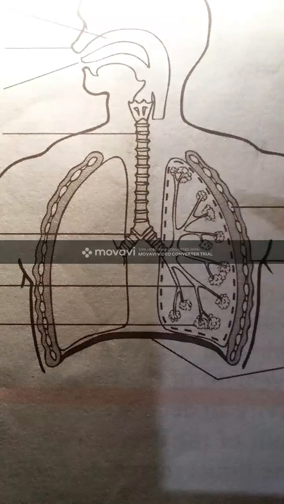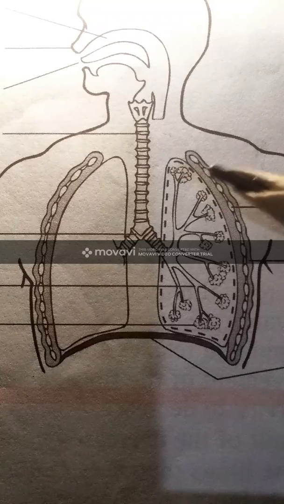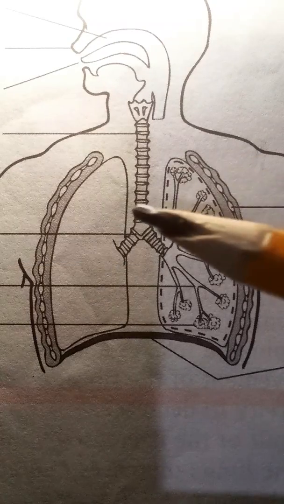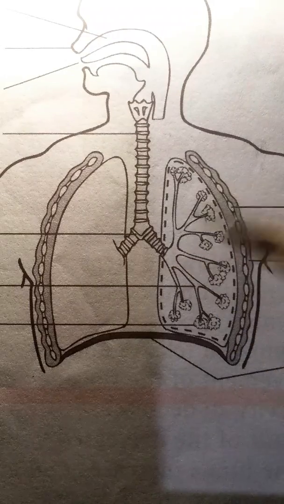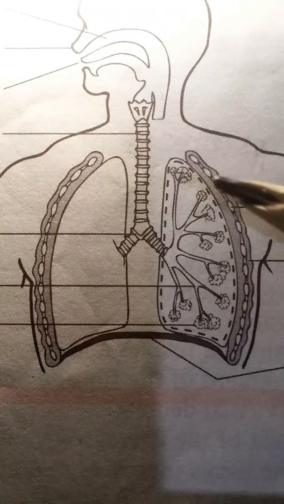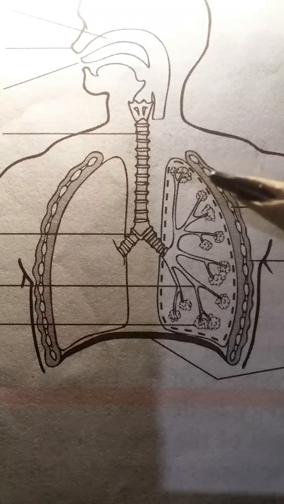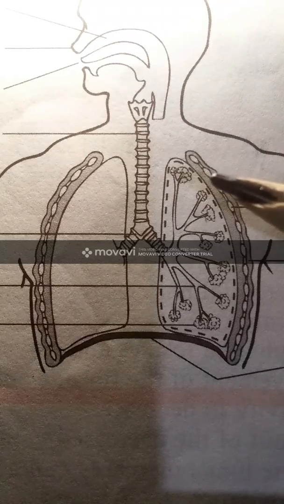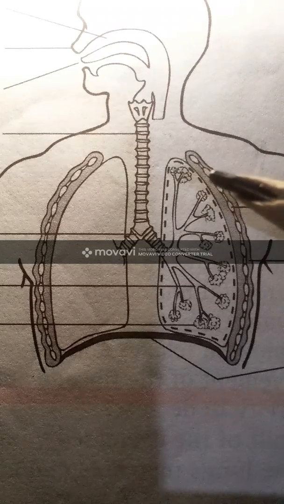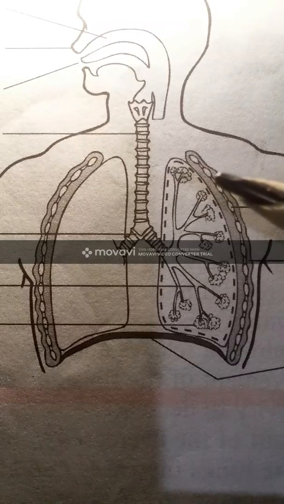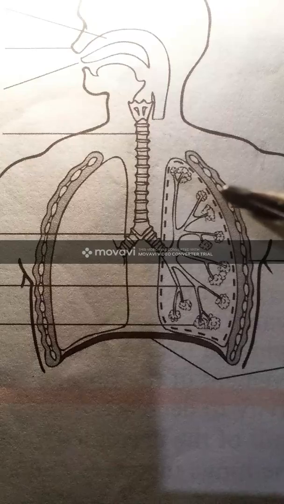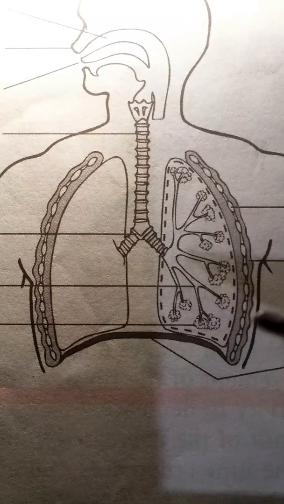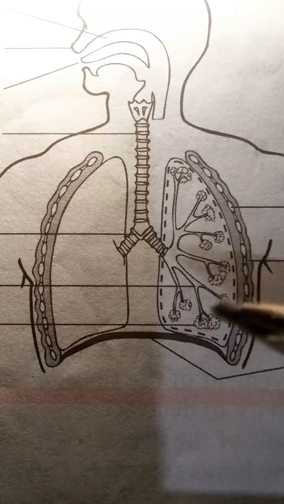And then if we look further, we have the ribs there. They've been cut, otherwise they will be crossing. If it was a three-dimensional diagram, they would be crossing like that. So these oval shapes you're seeing there are representing the ribs. And you need to know that, first of all, the ribs protect the lungs. They are like a casing which protects the lungs.